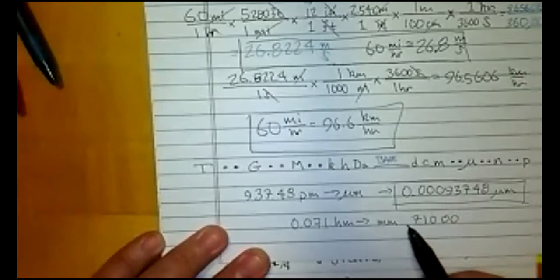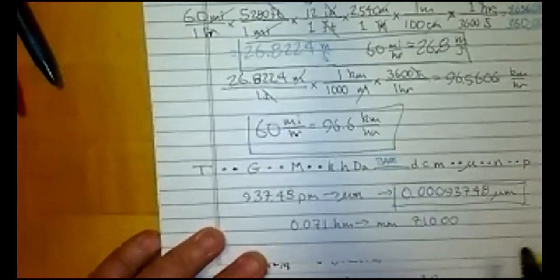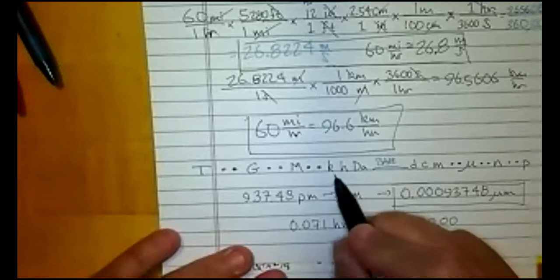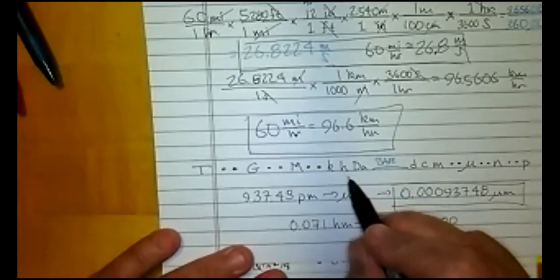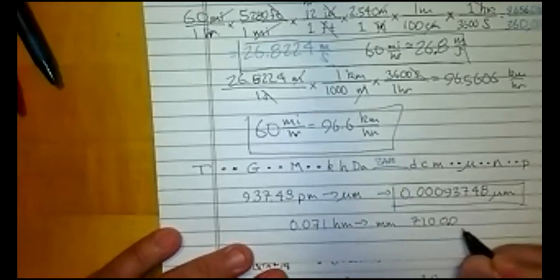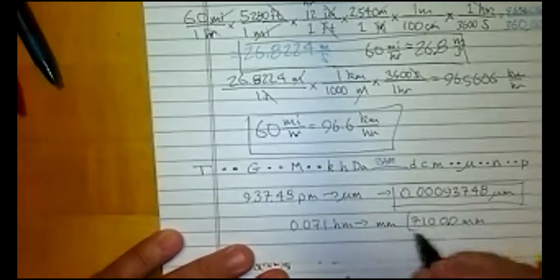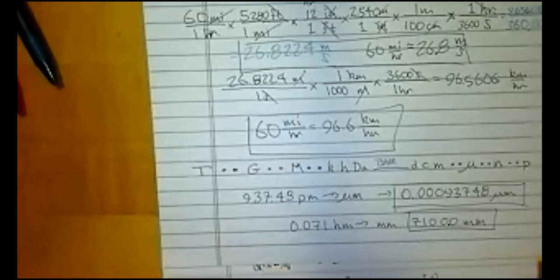So 1, 2, 3, 4, 5, 6. 1, 2, 3, 4, 5. Oh, I was supposed to move it 5, wasn't I? Or was it hecto? 1, 2, 3, 4, 5. Yeah, I was supposed to move it 5, so it should be that, and that would be millimeters. So that's a quick and easy way to convert back and forth within the metric system.